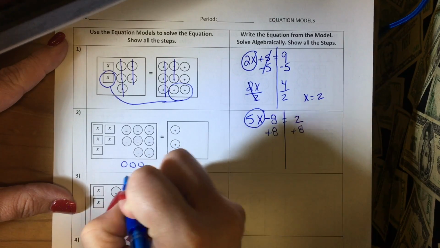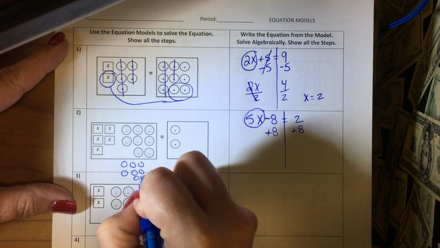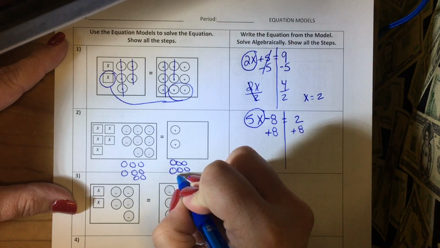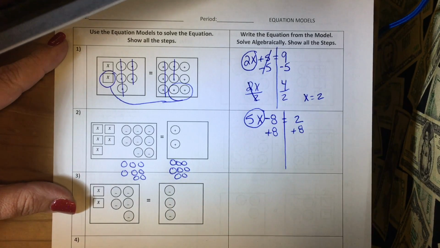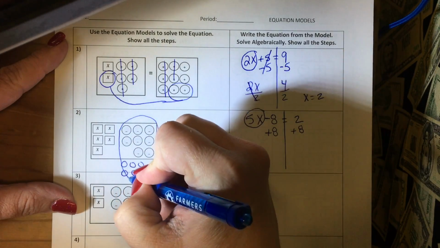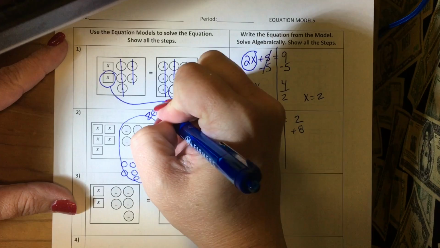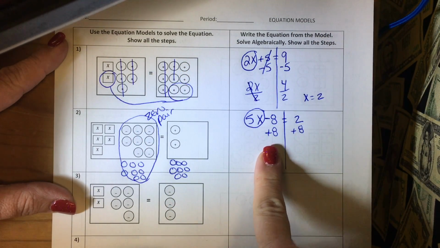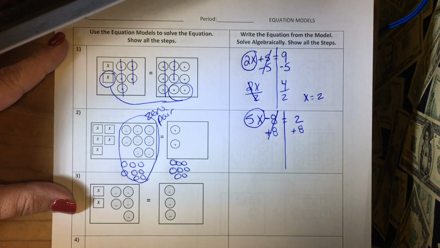So 1, 2, 3, 4, 5, 6, 7, 8 on each side. All right. Then this positive 8 and my negative 8 make what's called a 0 pair. And that's what we do over here. Minus 8 plus 8 makes 0.